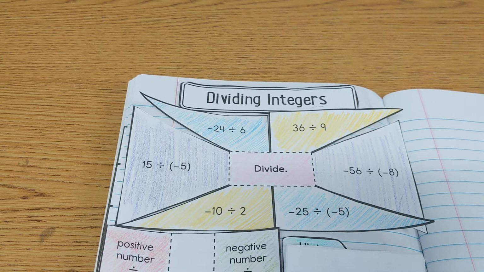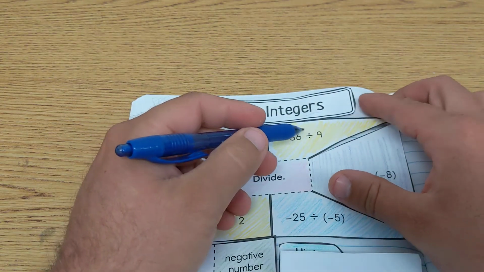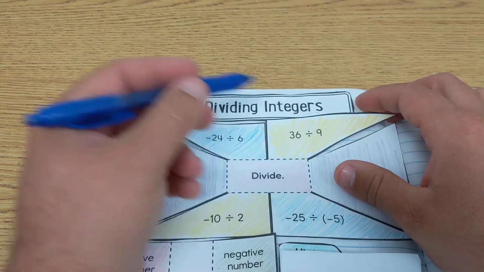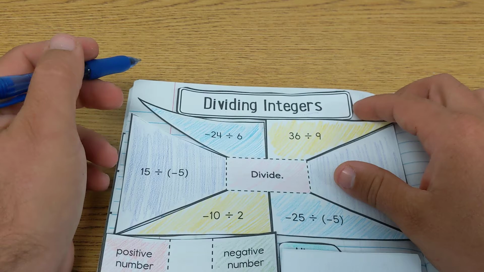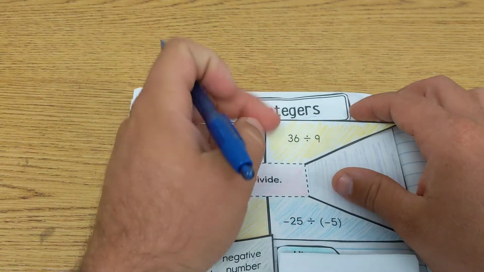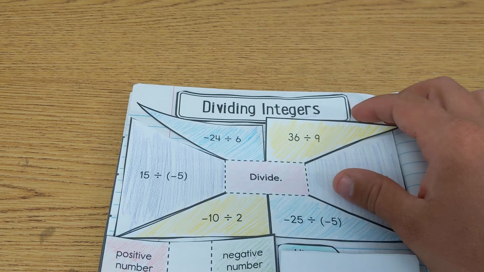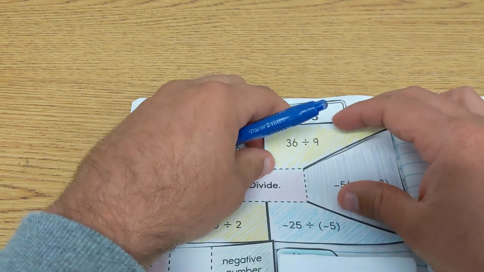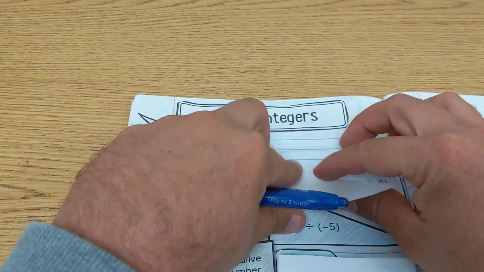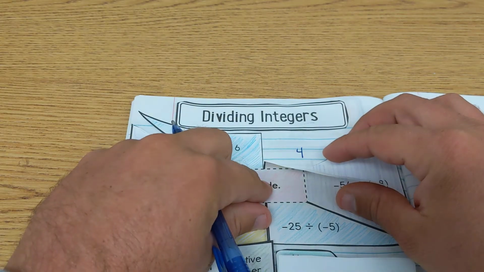All right. So, let's just start at the top. 36 divided by 9, both are what? Both are positive. So we know that our quotient, our answer, is going to be positive. So 36 divided by 9. So we should know our multiplication. And if we know our multiplication, it helps us with division. So 9 goes into 36 how many times? Well, it goes into it 4. Okay, that's a positive 4.